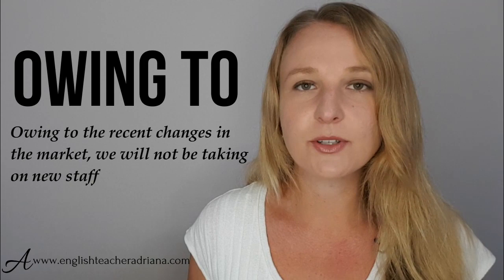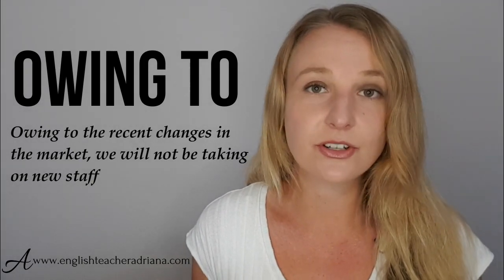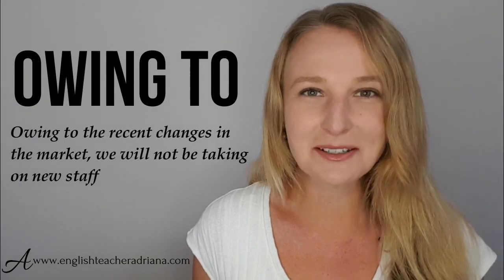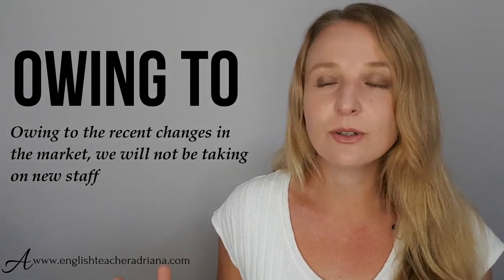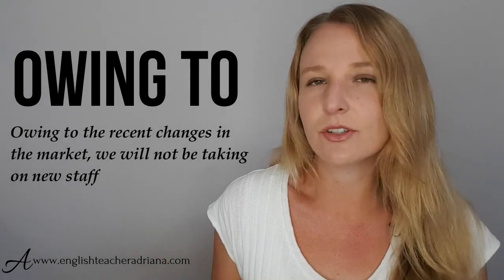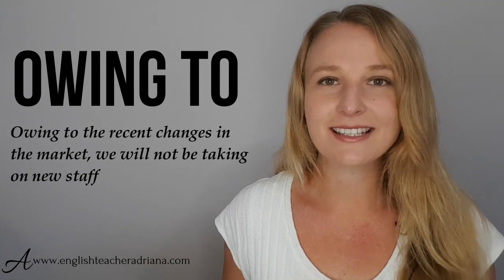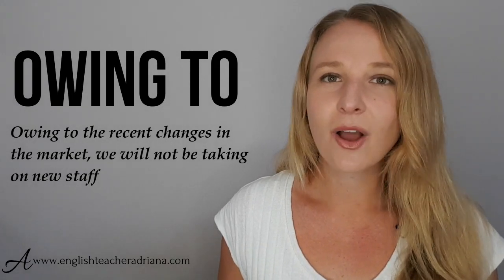This is a great phrase to be using in essays, in emails, in reports, especially for preparing for proficiency exams. Spice it up a little bit. Owing to is very professional. You can use it in some presentations. It is very formal. If you feel comfortable using it, go ahead and use it. Careful pronunciation: owing to. Owing to.